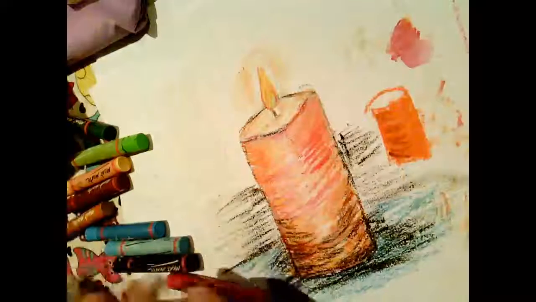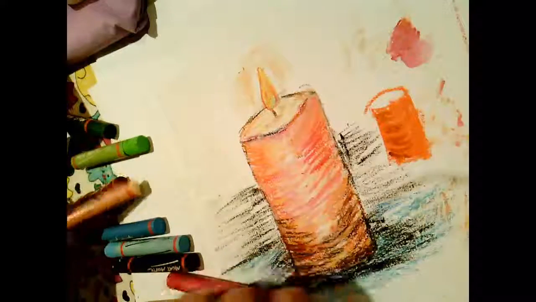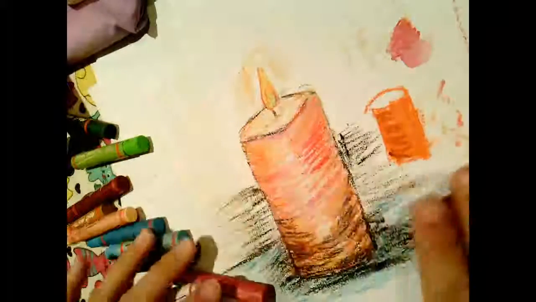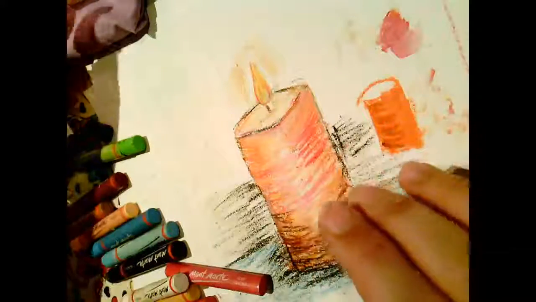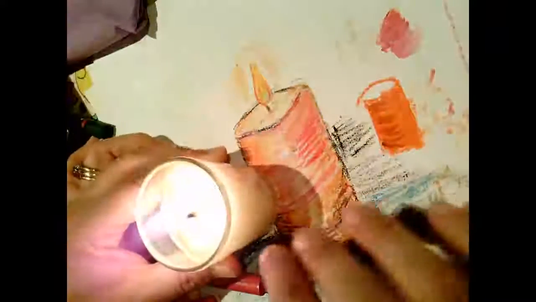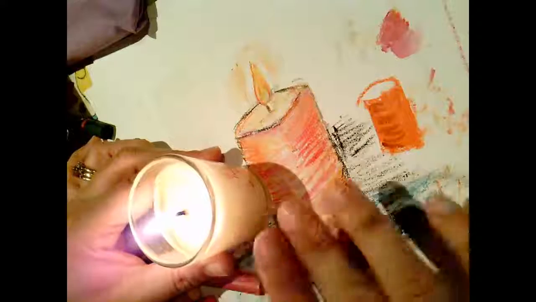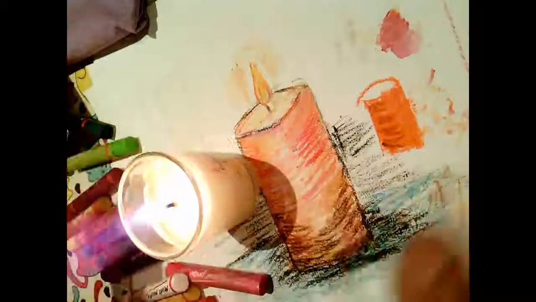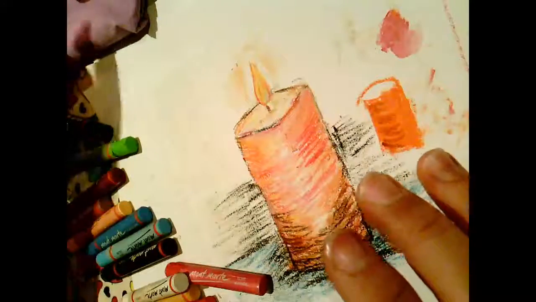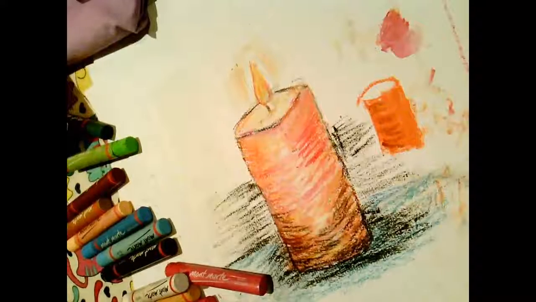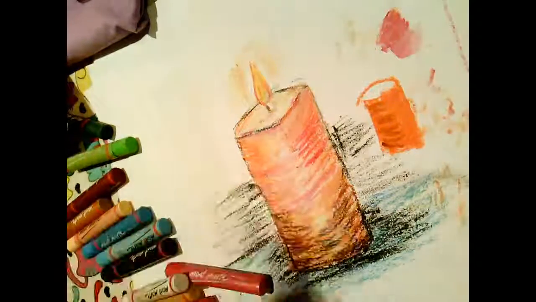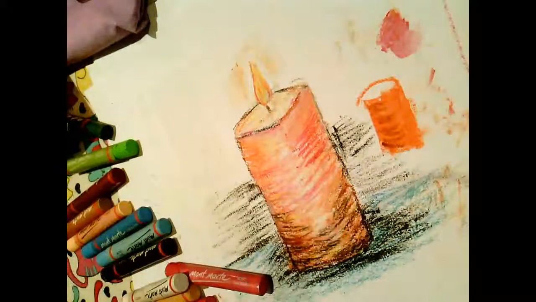Once again, it's not about the perfection of it. It's about just thinking of the movement of the candle, like it just brings light and colour. I could work on it a little bit more, but I think I'm just going to leave it like that. And yeah, have a go, see how you go.